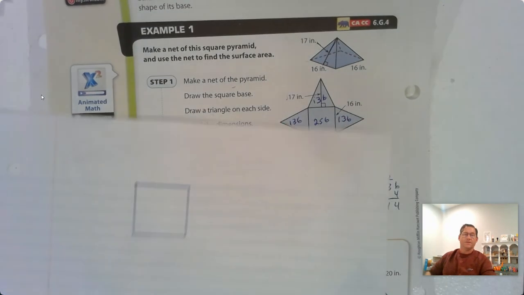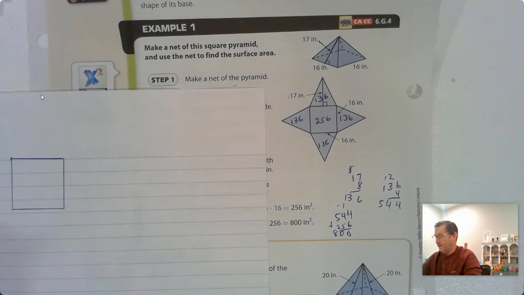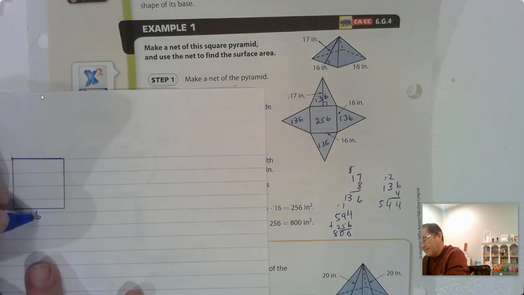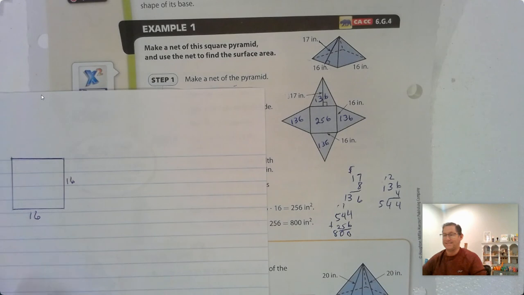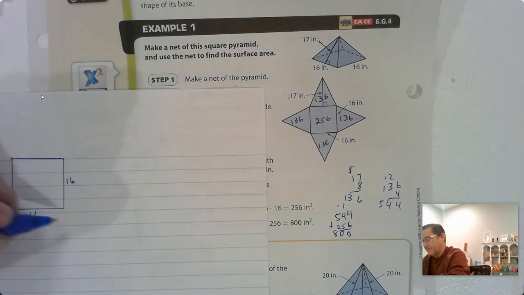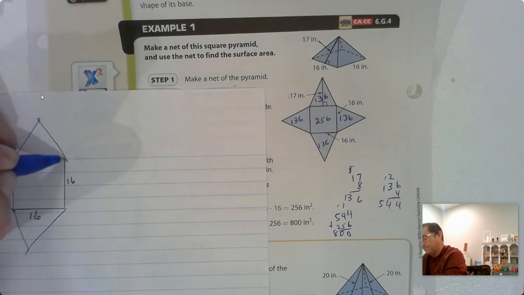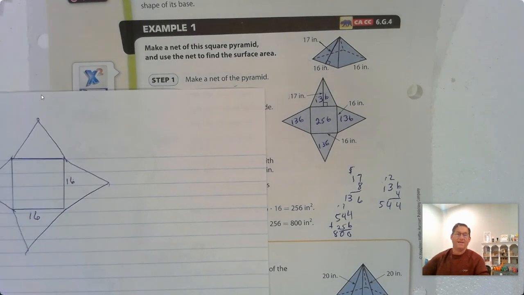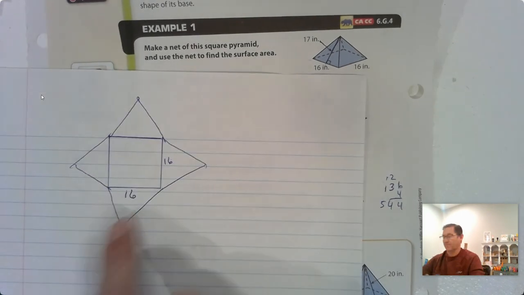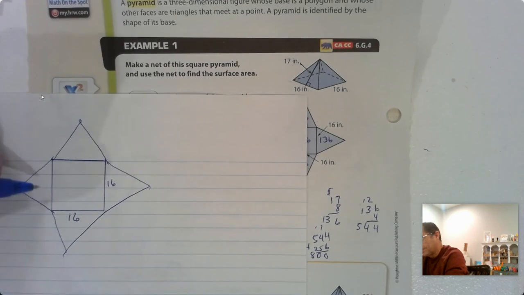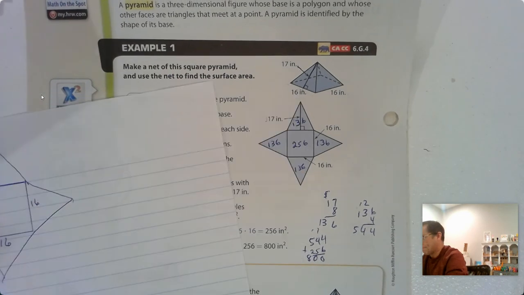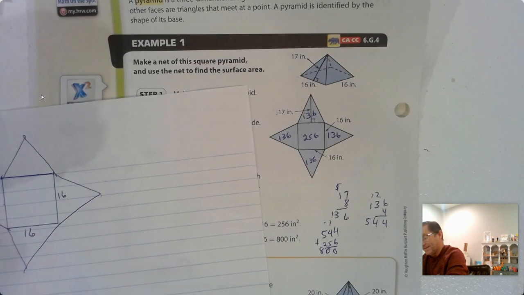Okay. So that's our square base, and they're telling us that the sides are 16. And then we're going to have 4 triangles. So the base of all of these triangles is 16, and the height will be 20 inches.